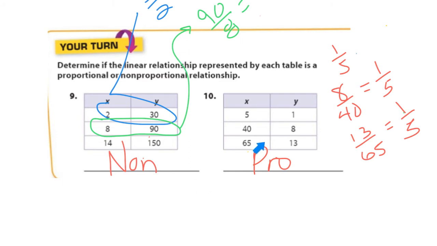On problem number 10, 1 divided by 5, 1/5. 8 divided by 40 is 1/5. 13 divided by 65 is 1/5. I would not go to decimals on these all the time. Some of the decimals won't work out very nice. This is 2/10. They might be very long decimals, but they're all the same, very long decimal. Keep it as a fraction. There's no reason why you need to change it to a decimal.